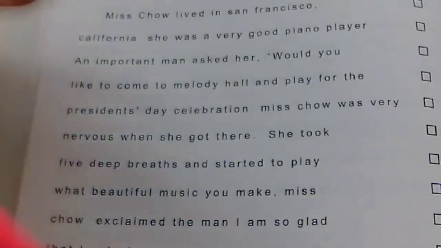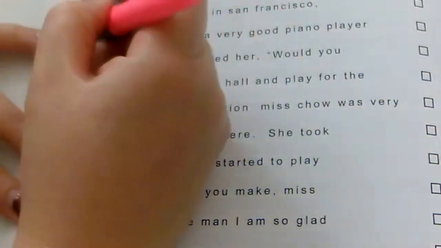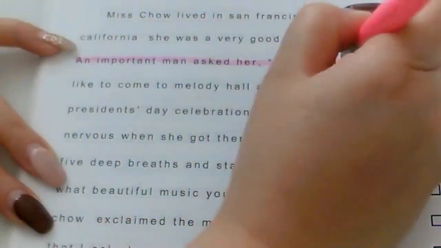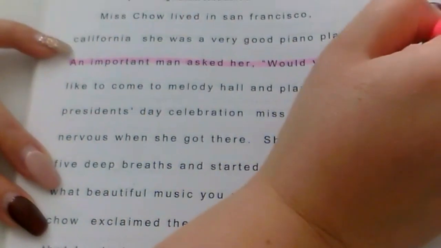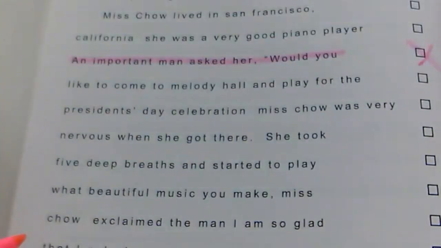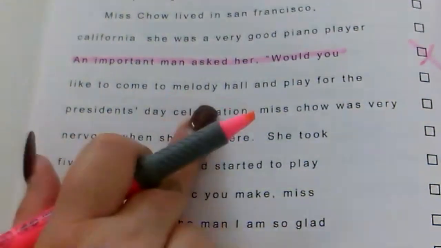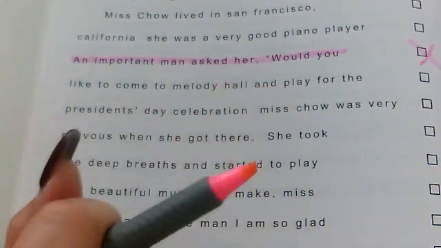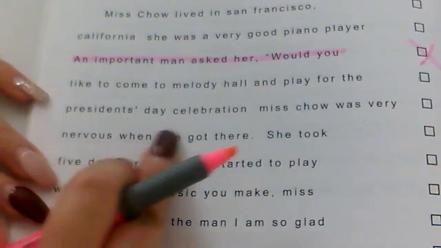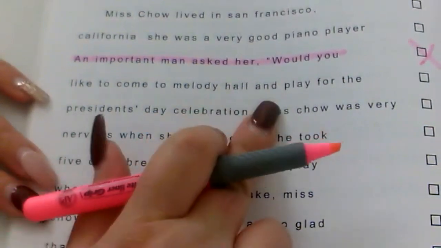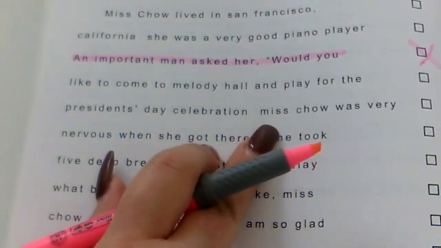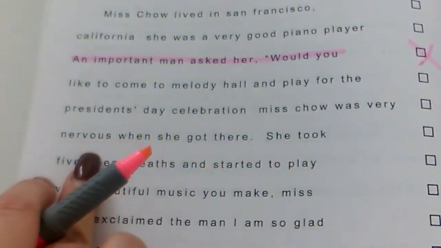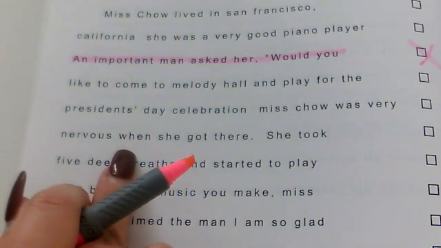So I am going to highlight that sentence. You don't have to highlight it if you don't have a highlighter. It's okay. Just check it. That one is complete. Like to come to Melody Hall, that is the proper noun. It should be capitalized, so it's not going to be perfect. President's Day celebration. Oh, it's missing a period, it looks like. And Mrs. is not capitalized. So that's not perfect.